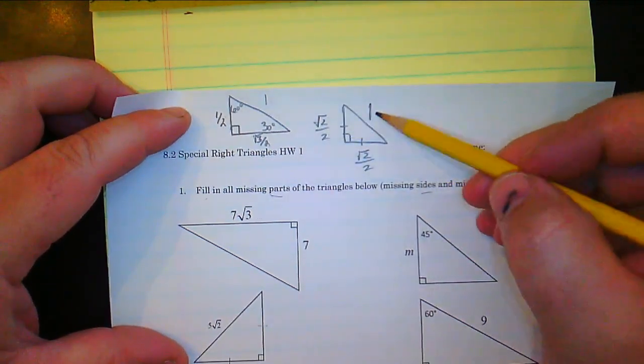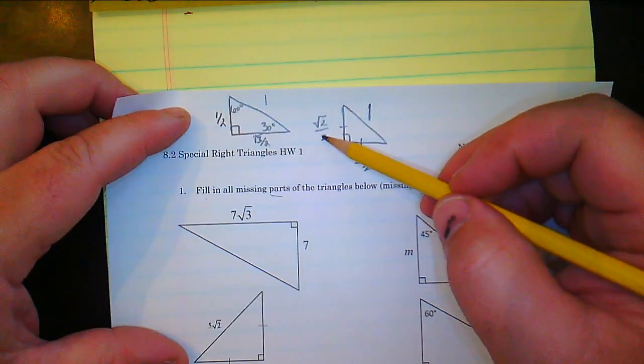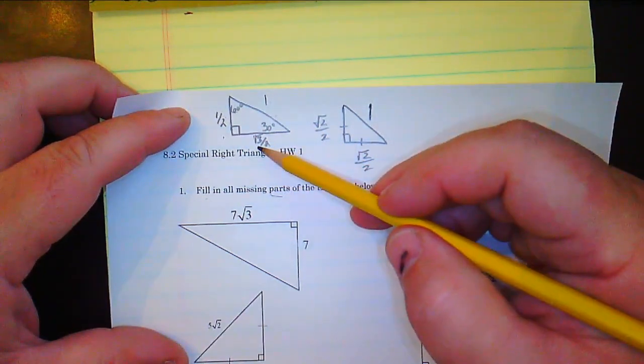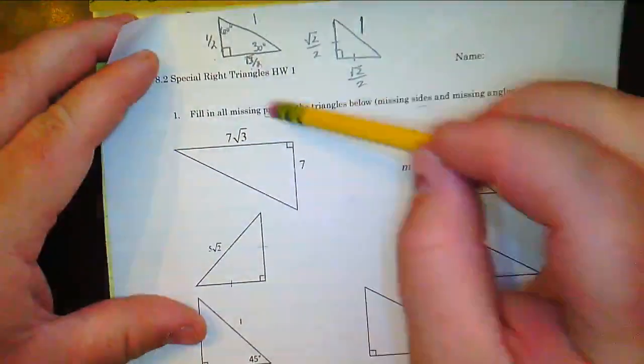So for example, if this was 4,000, this would be 2,000 times the square root of 2. If this was 4,000, this would be just 2,000. And this would be 2,000 times the square root of 3. Yep. And yeah, that's it. So those are the things we know.